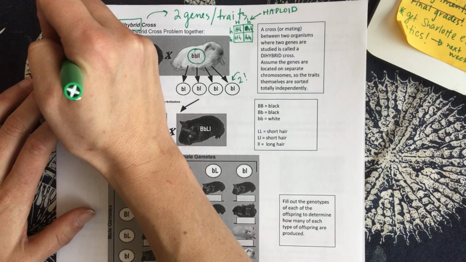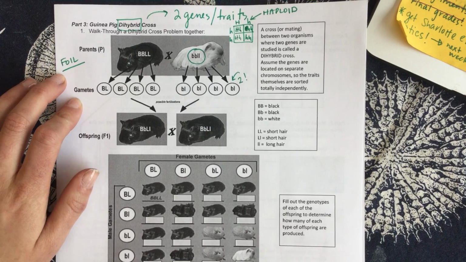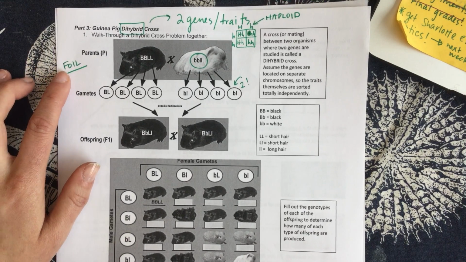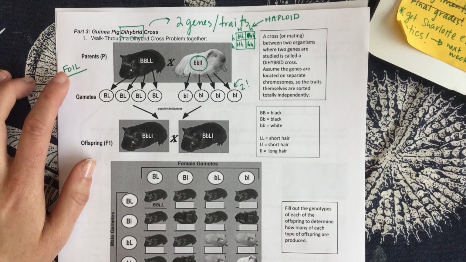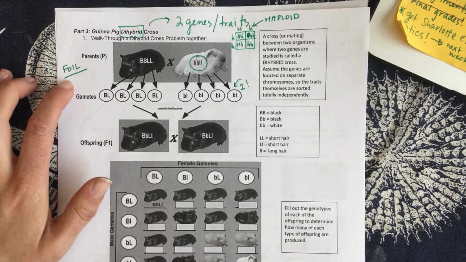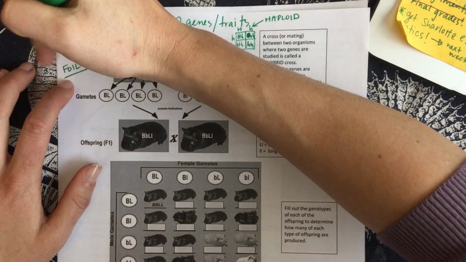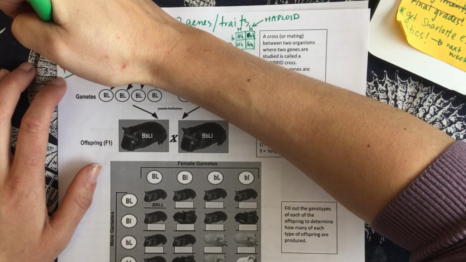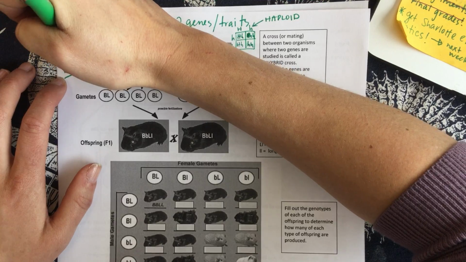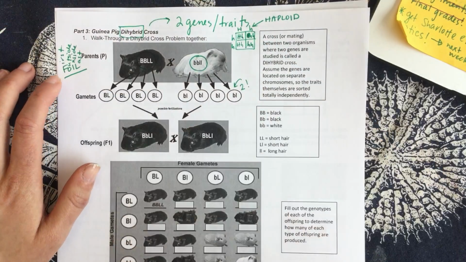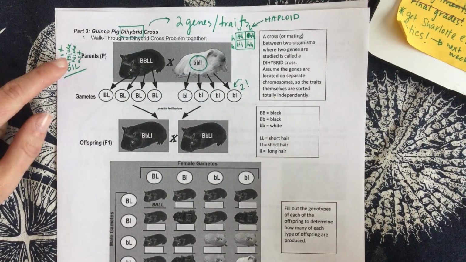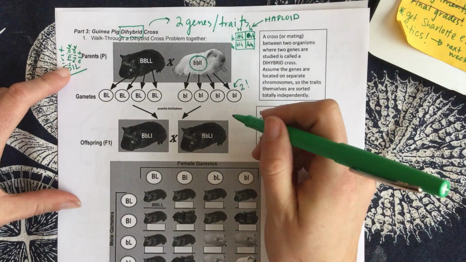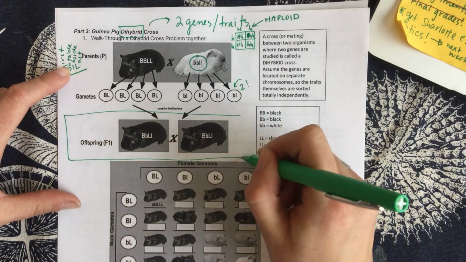But remember, when it's a little bit harder, like the next process, you need to use the FOIL method. If you skipped the Amoeba Sisters video, go watch it. The FOIL method is just like math. First, outside, inside, last. So we're going to use that now for these parents.